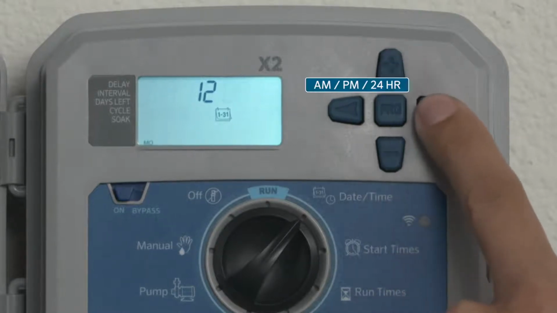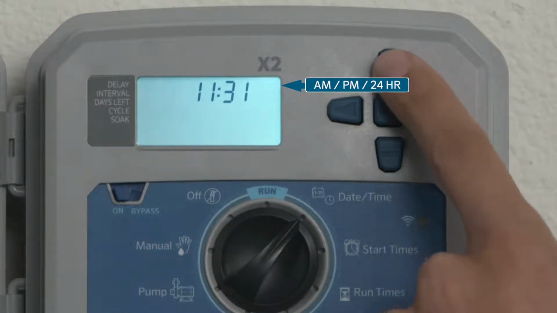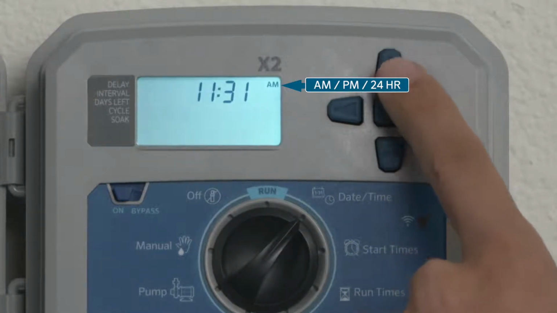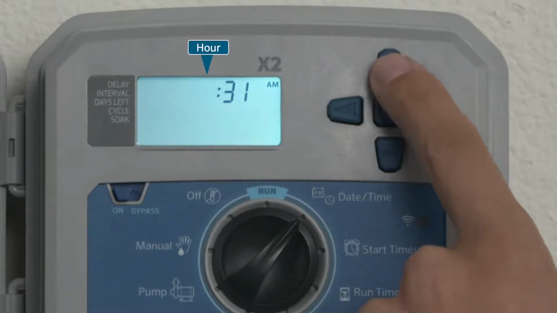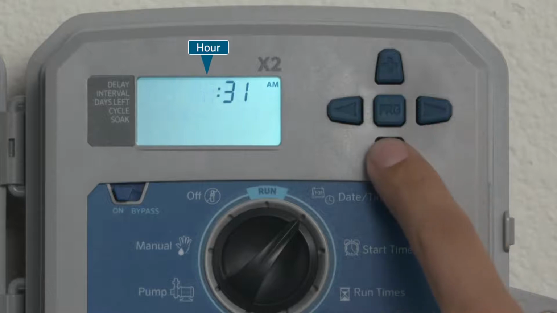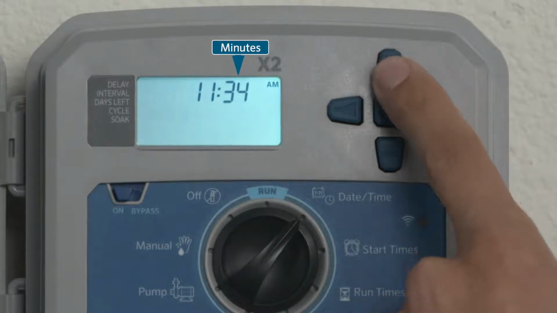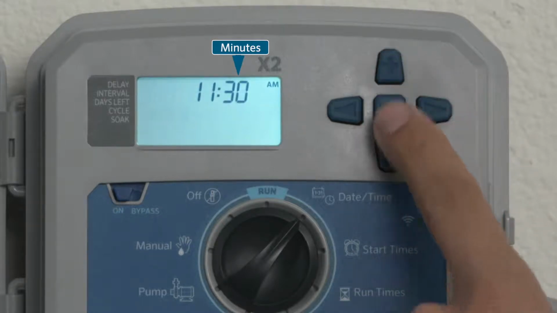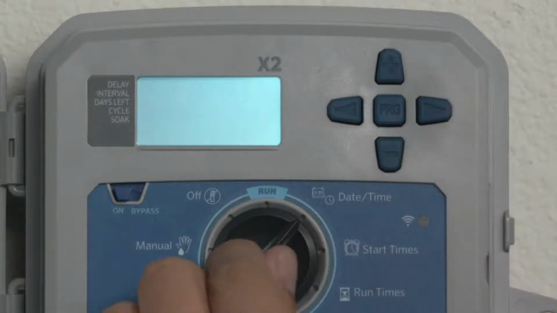Press the right arrow and then press plus or minus buttons to change from AM to PM or to enable 24-hour mode. Press the right arrow again to advance to the hour and change it using the plus or minus buttons. Advance to the minutes and adjust them as well. Turn the dial back to run.